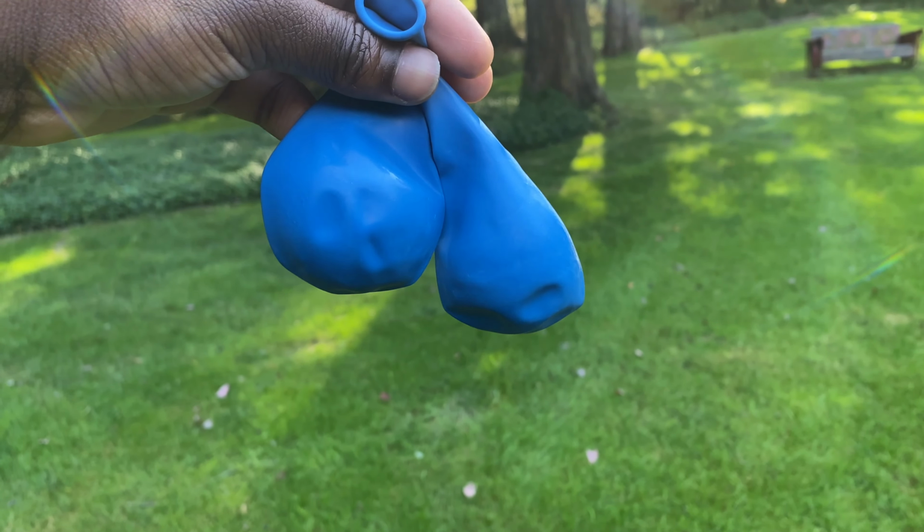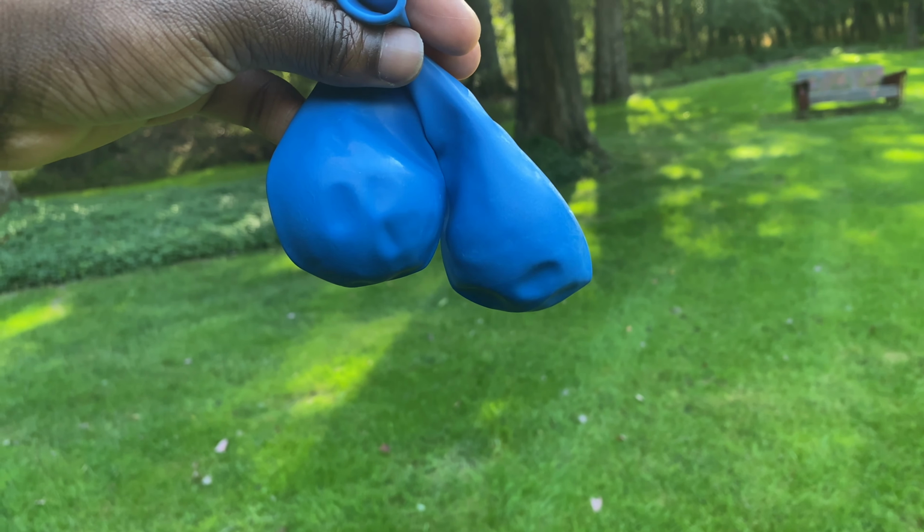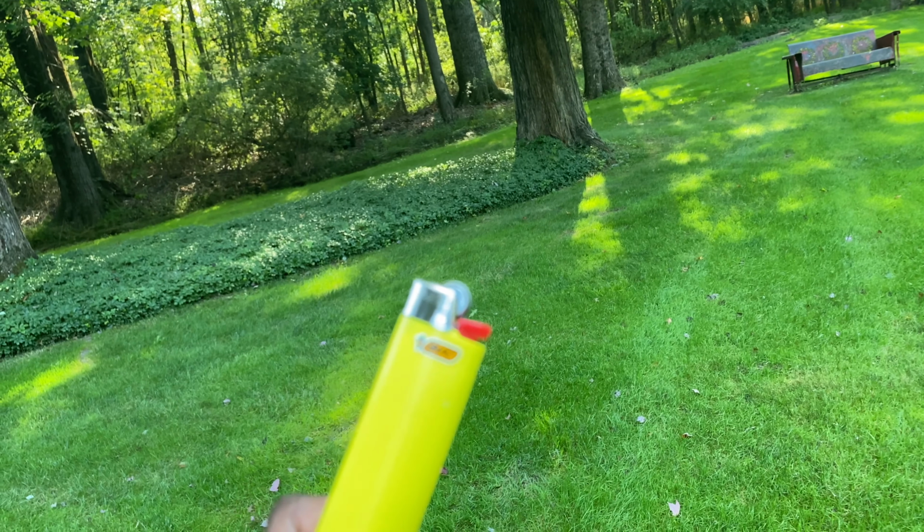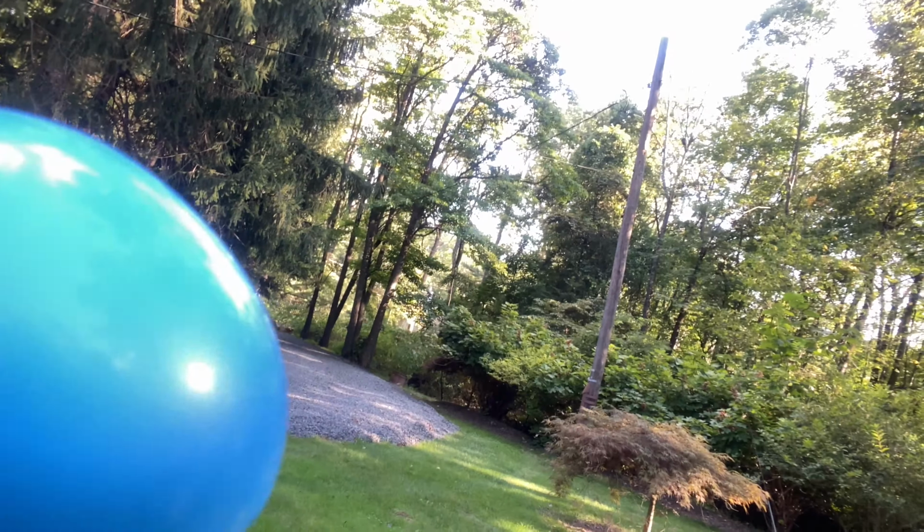For this experiment we have 2 balloons, and we also have a lighter as our source of heat. For the first balloon, I am going to fill it completely with air. Now that I have my balloon with air here, we are going to light an open flame from the lighter and see just exactly how it reacts and how heat will be transferred into the balloon.